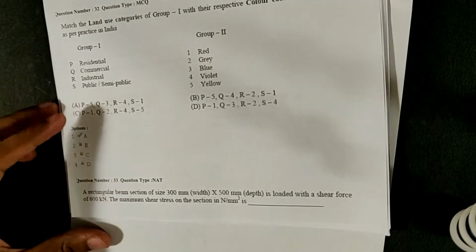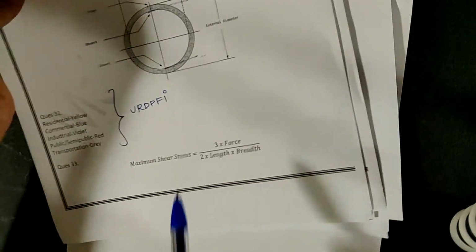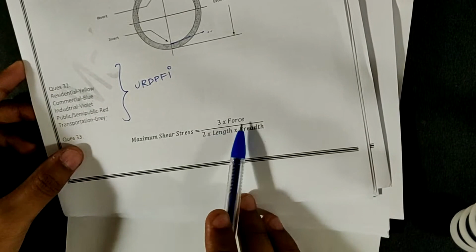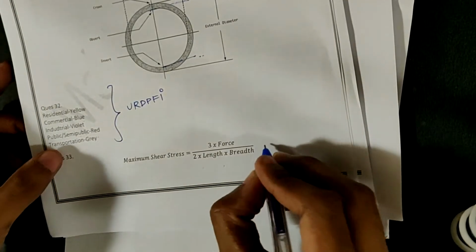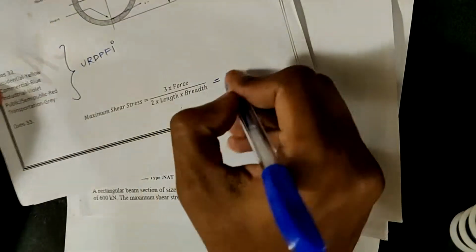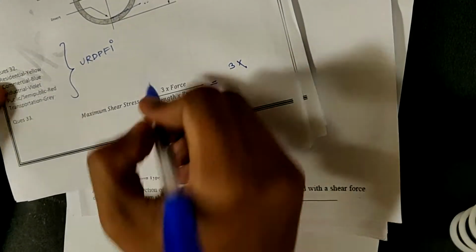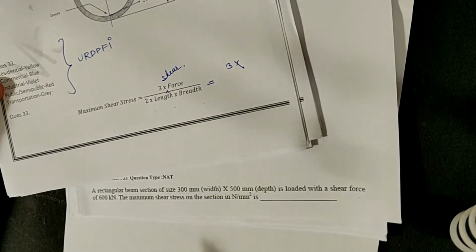The next question is, a rectangular beam section of size 300 mm by 500 mm is loaded with a shear force of 600 kilonewton. The maximum shear stress on the section is. It is a very direct question. For a rectangular beam, the maximum shear stress is thrice the shear force divided by twice its length into breadth. So we solve it as thrice into 600 kilonewton.